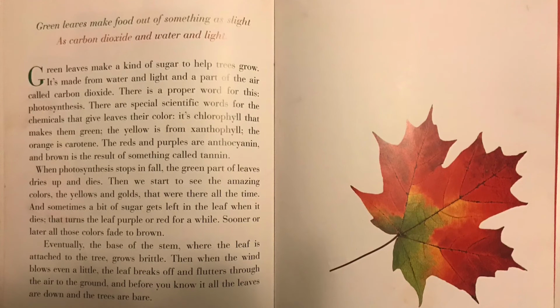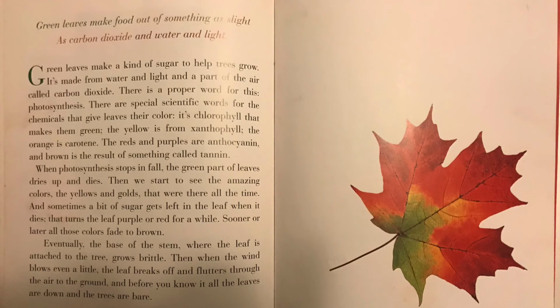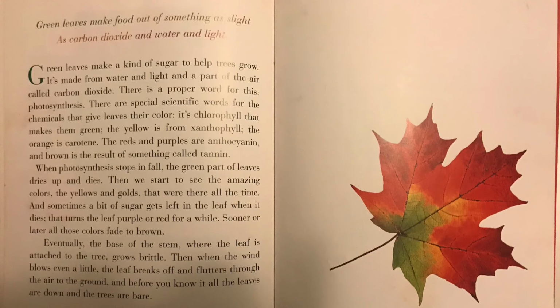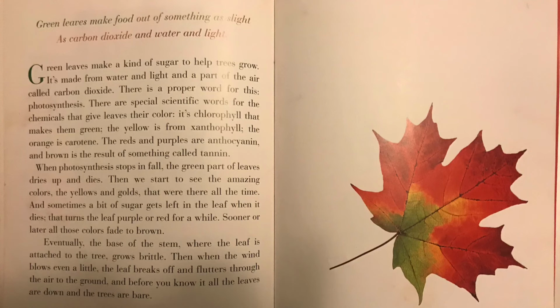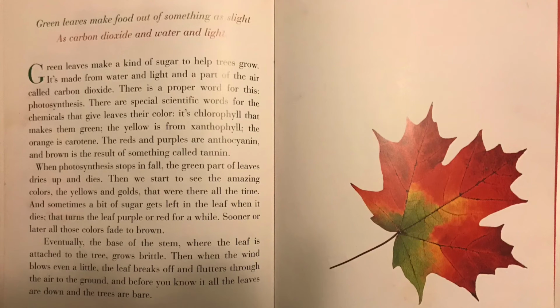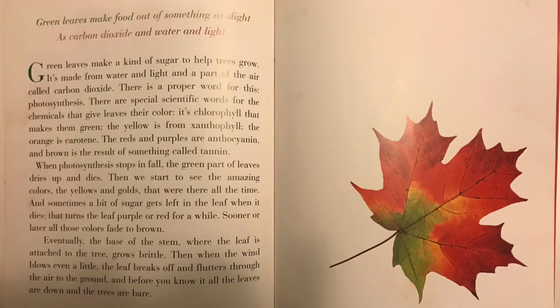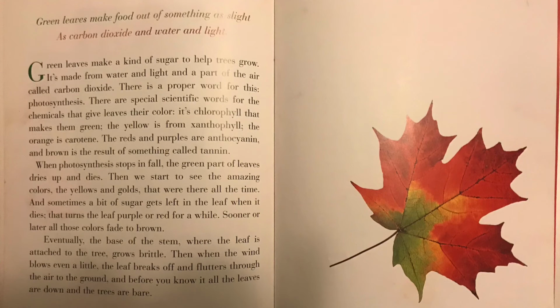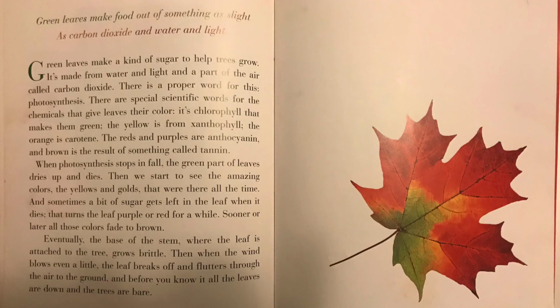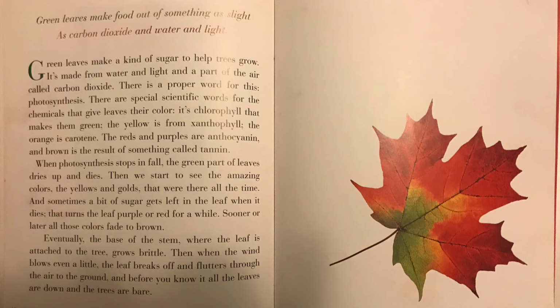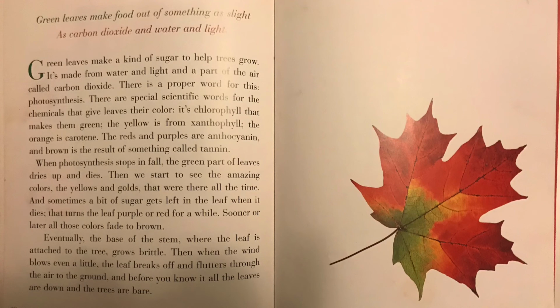When photosynthesis stops in fall, the green part of the leaves dries up and dies. Then we start to see the amazing colors, the yellows and golds, that were there all the time. And sometimes a bit of sugar gets left in the leaf when it dies. That turns the leaf purple or red for a while. Sooner or later, all those colors fade to brown.